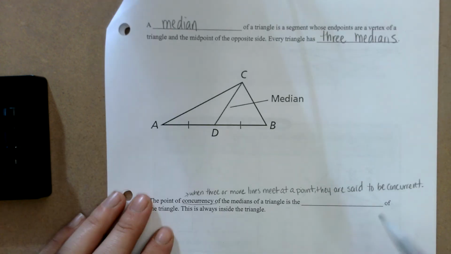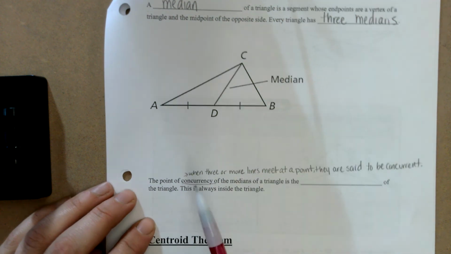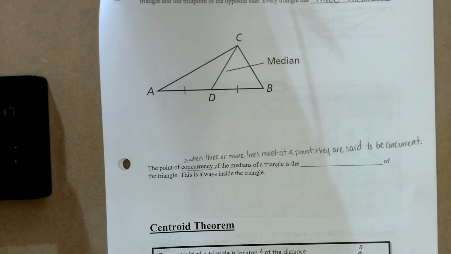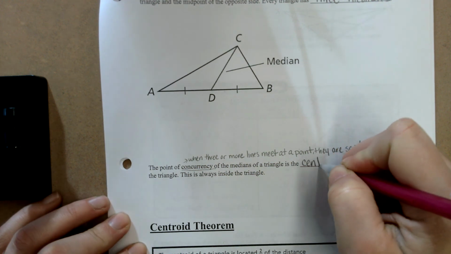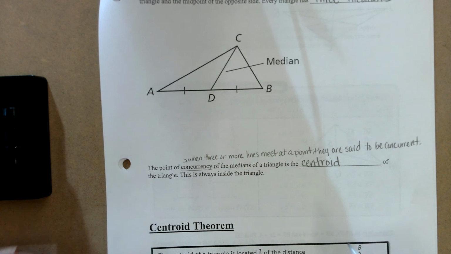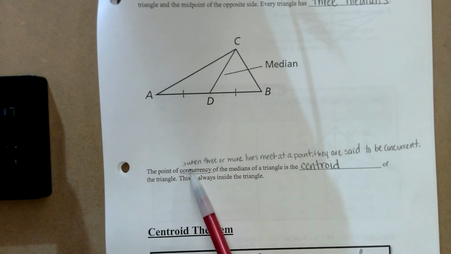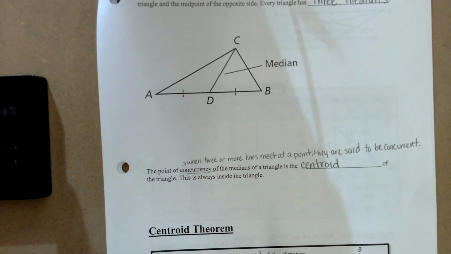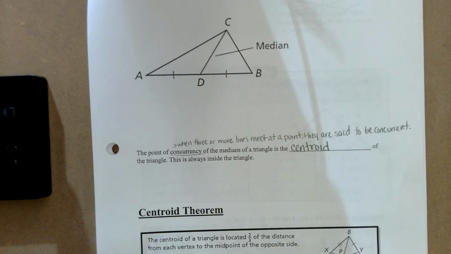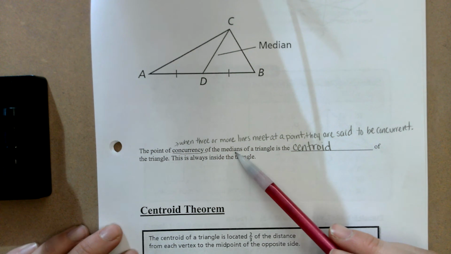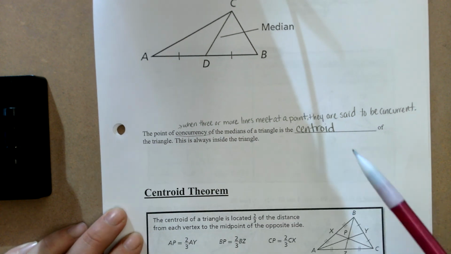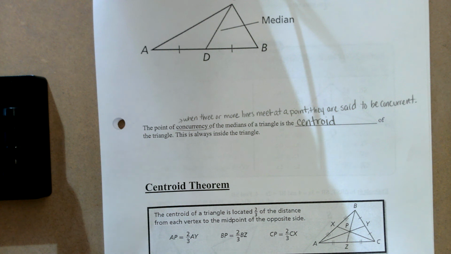So then it says the point of concurrency of the medians of a triangle is the centroid. And if you want to pause and take a minute to write this down, when 3 or more lines meet at a point, they are said to be concurrent. So again, the point of concurrency of the medians of a triangle is called the centroid of the triangle. This is always inside the triangle.